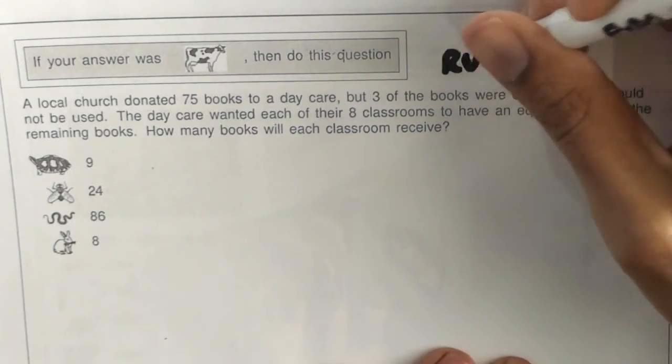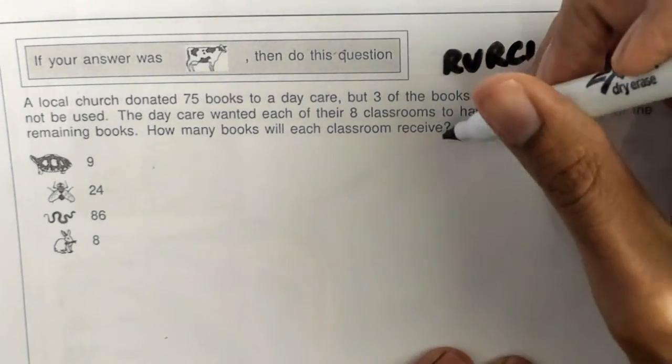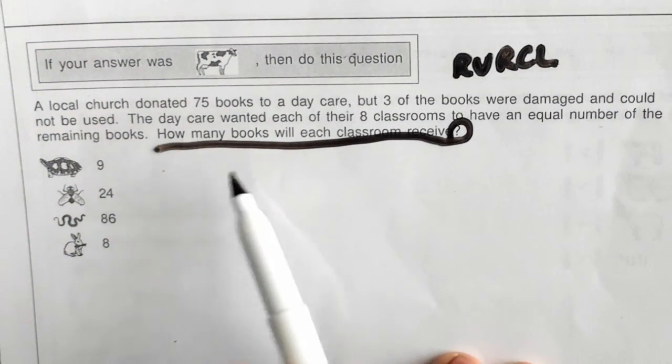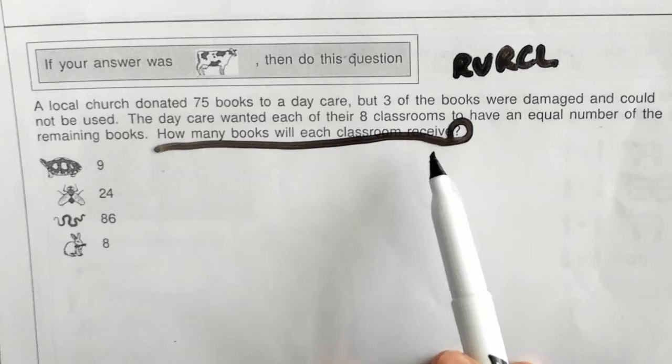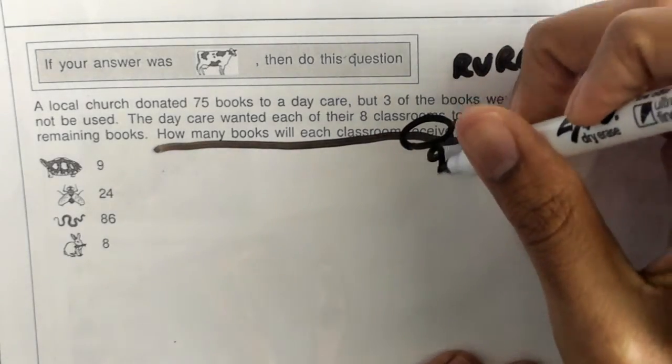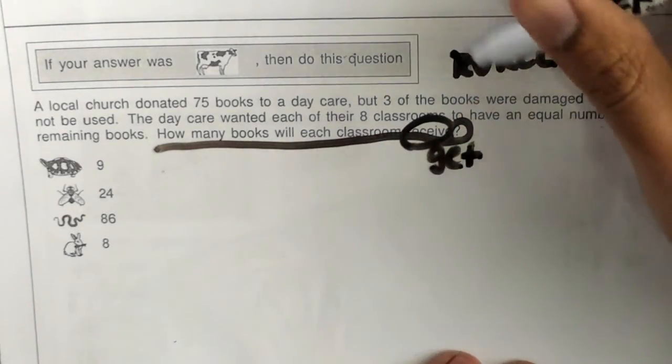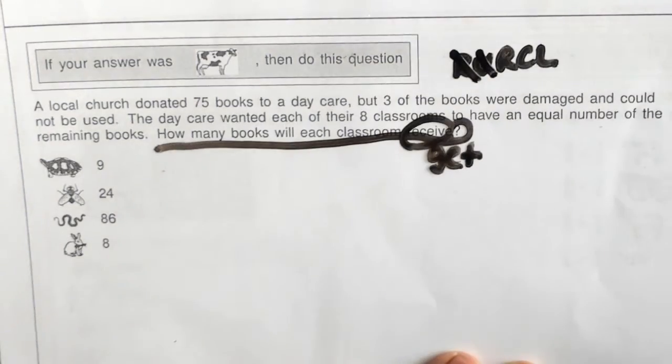Let's start with, are you reading closely and looking? Let's circle the question mark and go back to the beginning of the sentence. It says, how many books will each classroom receive or get? So let's cross off the R and the U and let's read the details.